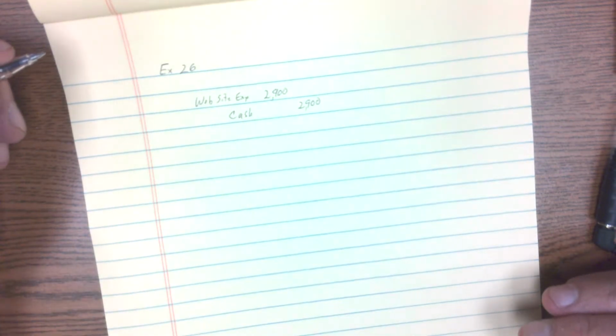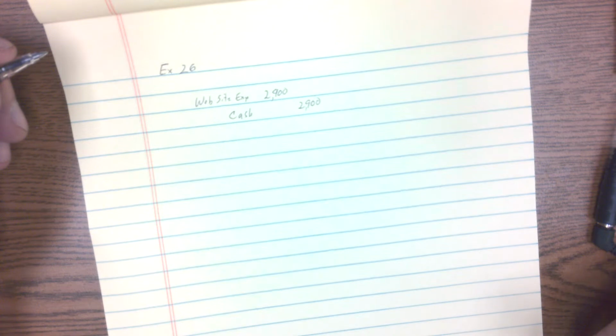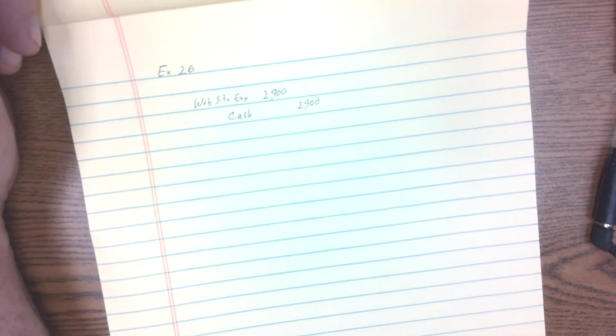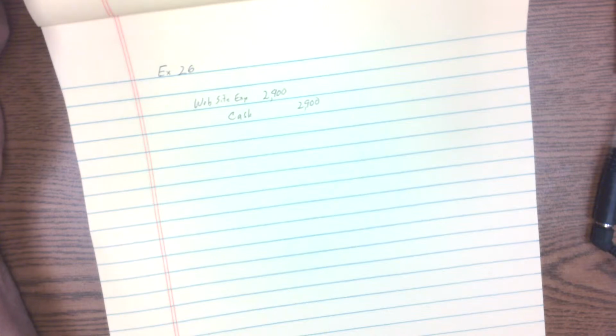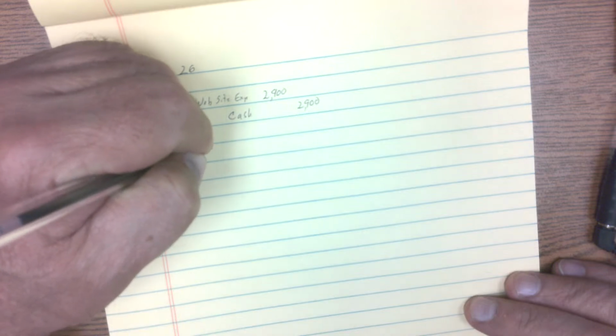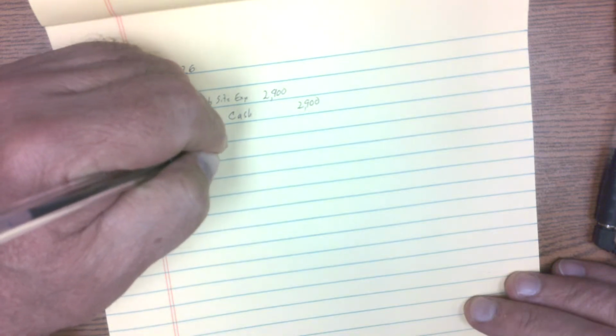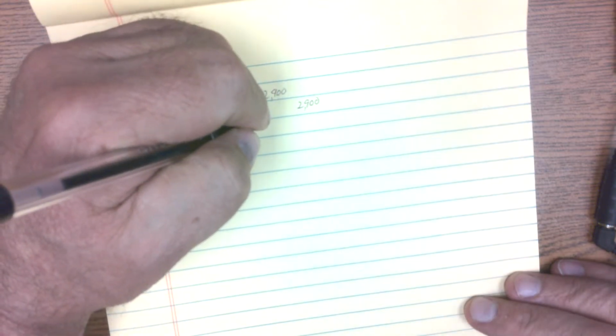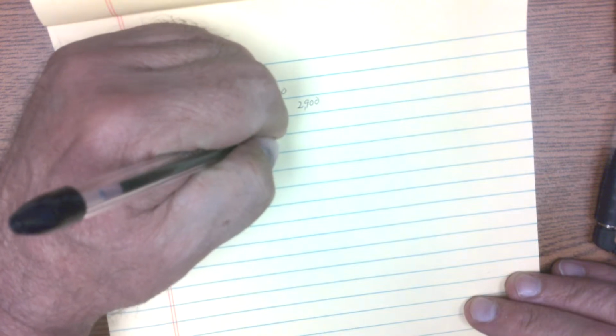The second one, B, is we incurred manufacturing wages of $15,000. 60% of which was direct labor, and 40% of which was indirect labor. Okay, so 60% of 15,000 is 9,000. So we're going to have work in process inventory, direct labor is going to be 9,000.